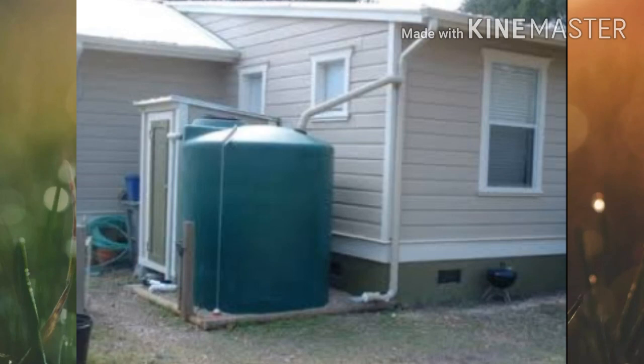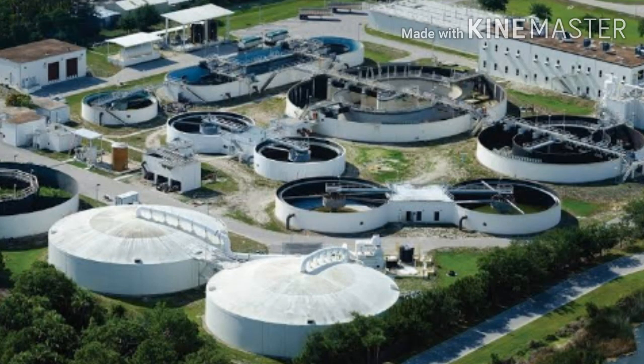Water management means stopping or storing water or letting it percolate into the ground to make it available even after the rainy season. I hope, children, you understood the lesson.